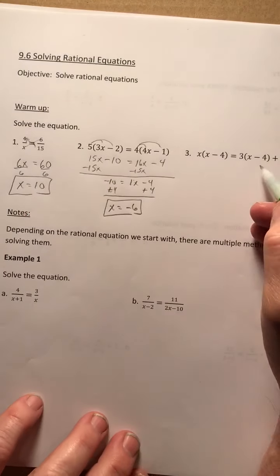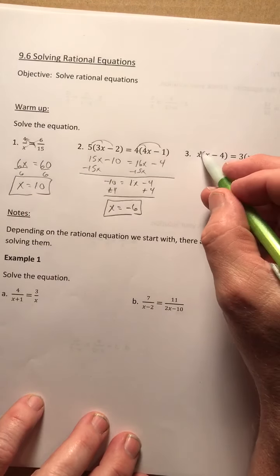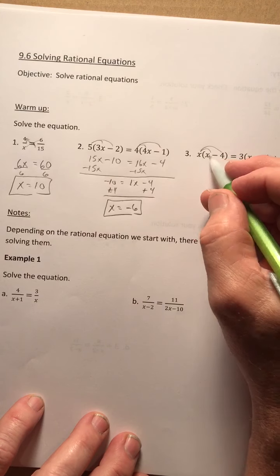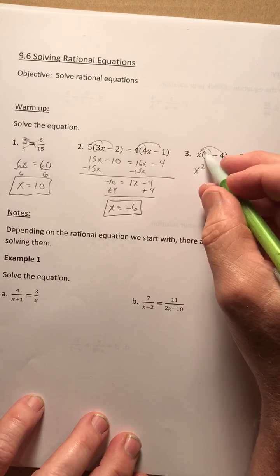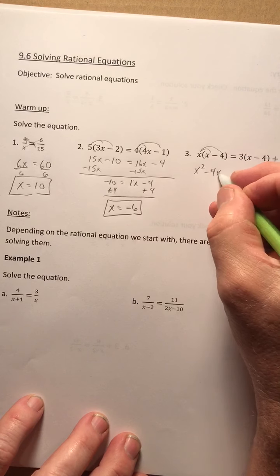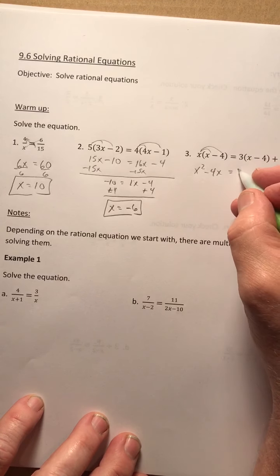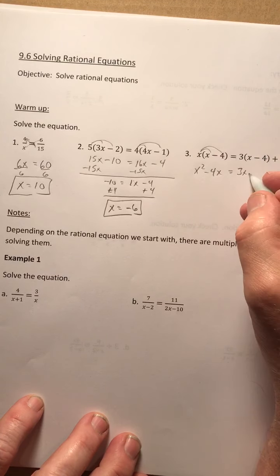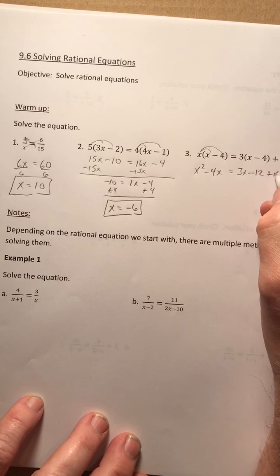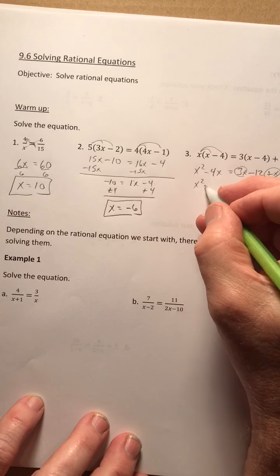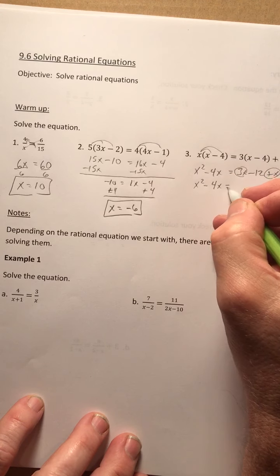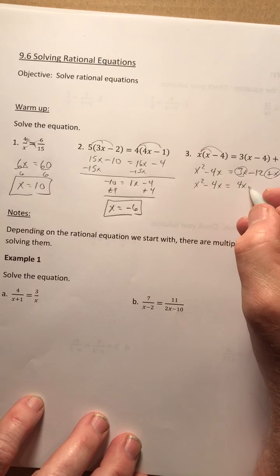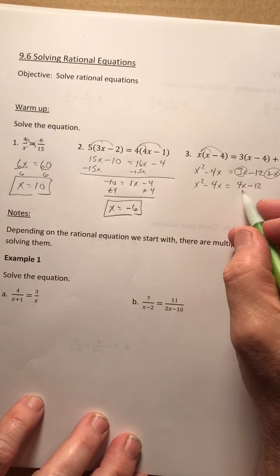All right. And then let's see, this one we have to distribute. So x times x gives us x squared. X times 4 is negative 4x. 3 times x is 3x. 3 times 4 is negative 12. And then we got an x. Combine our like terms on this side. So I got x squared minus 4x equals 4x minus 12.